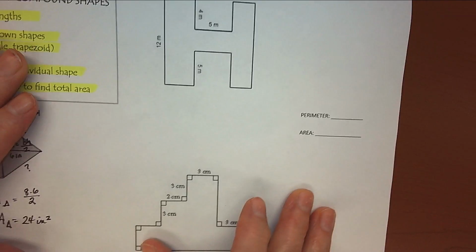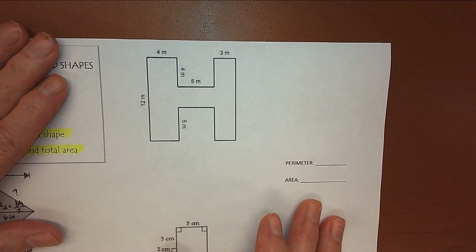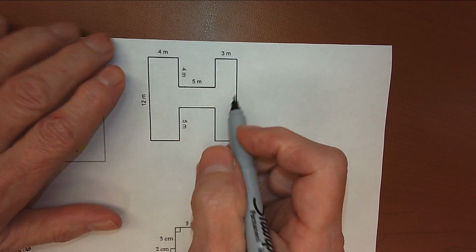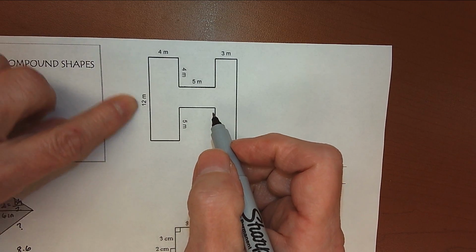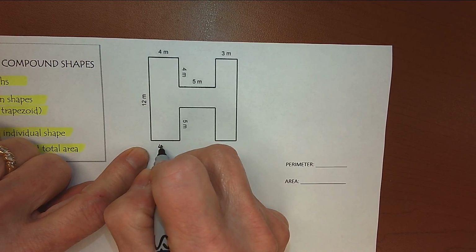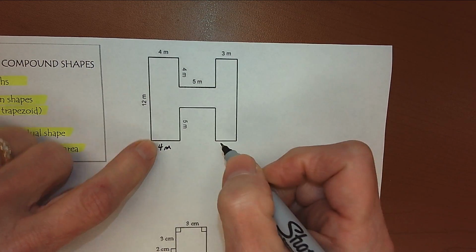Okay, so here is our shape. We're going to go ahead and fill in the missing pieces here. So starting from 4, we're okay, 12, we're okay. We're missing this spot. It has to be equal to the one across from it, so that one's a 4 meters. Then we've got 5.